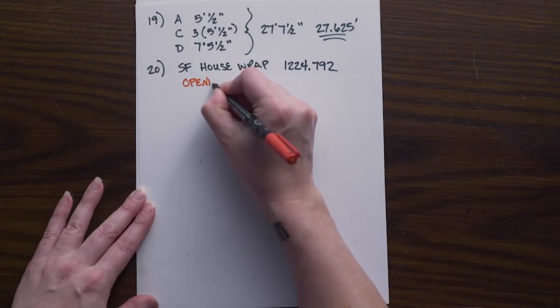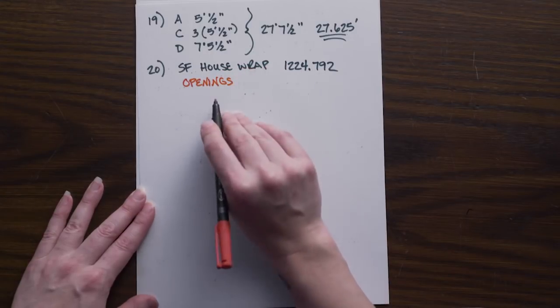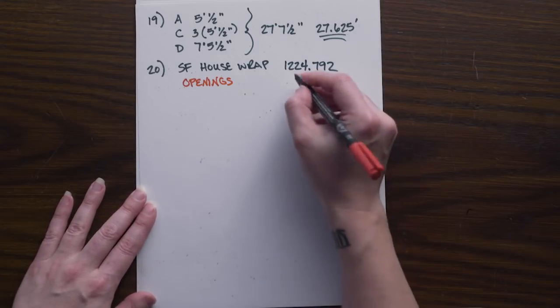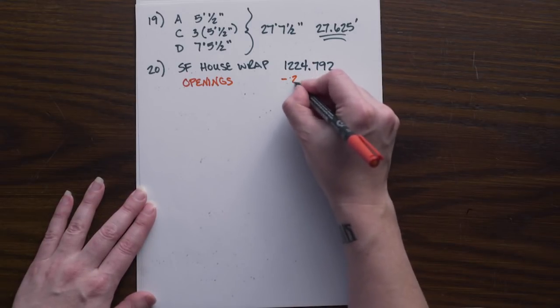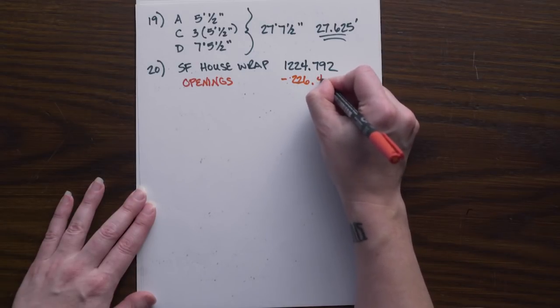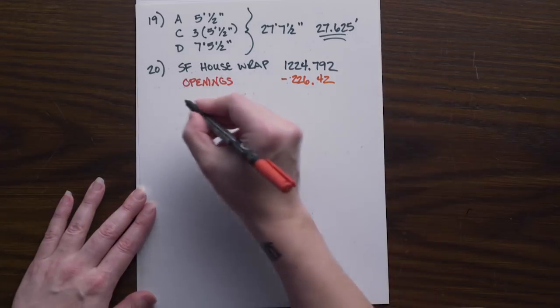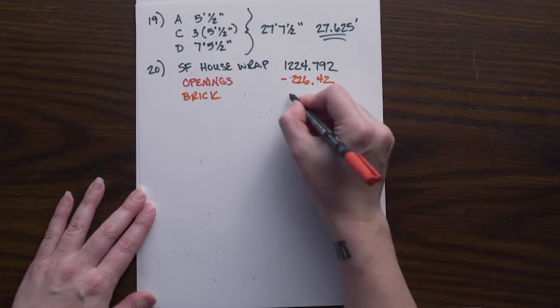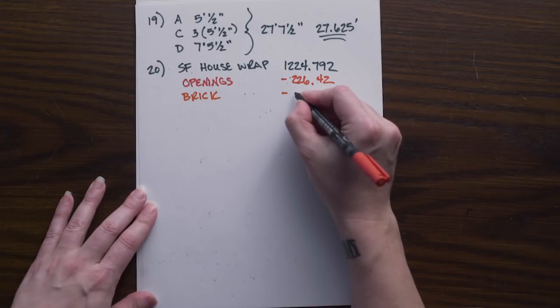This is what we refreshed our memory and our calculations on in the first problem set from number 7. That was our 226.42.